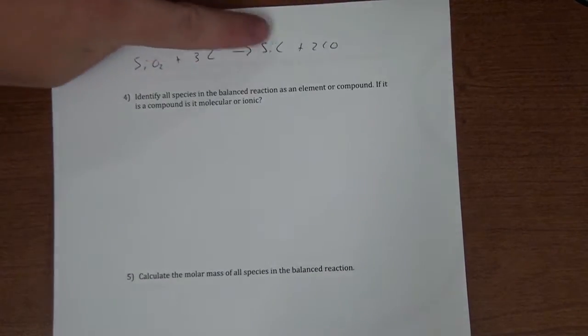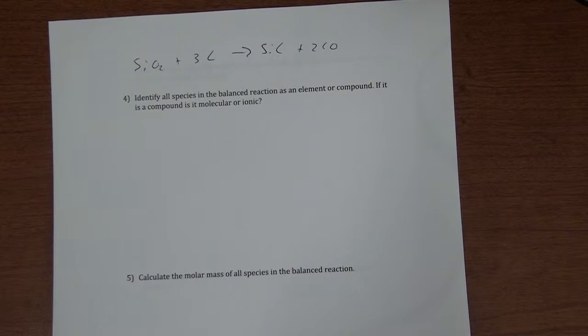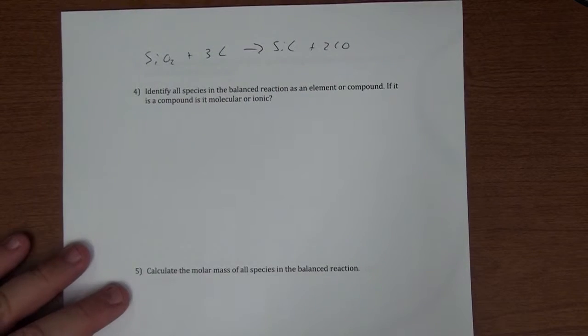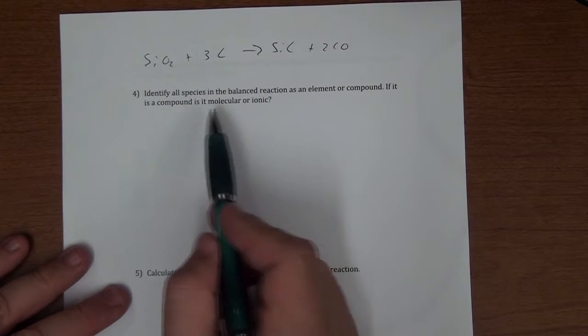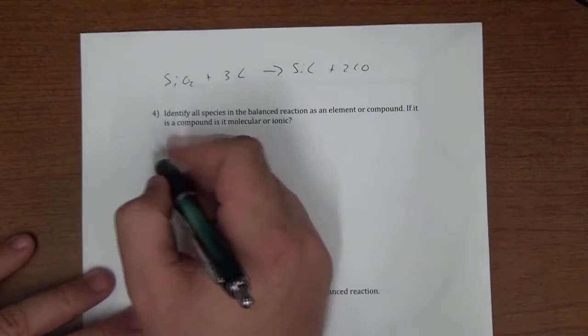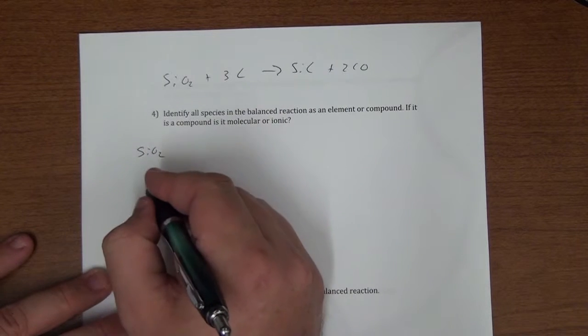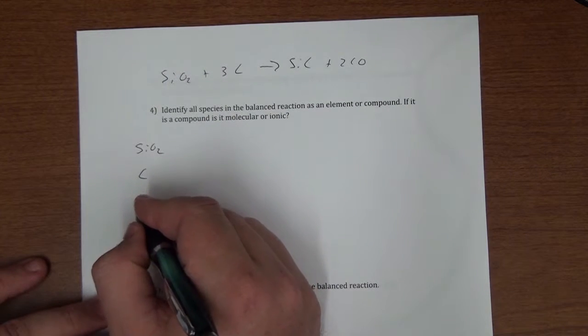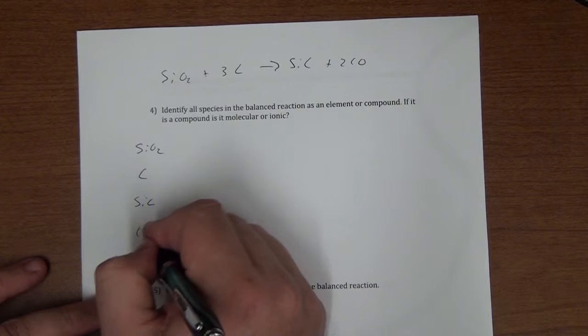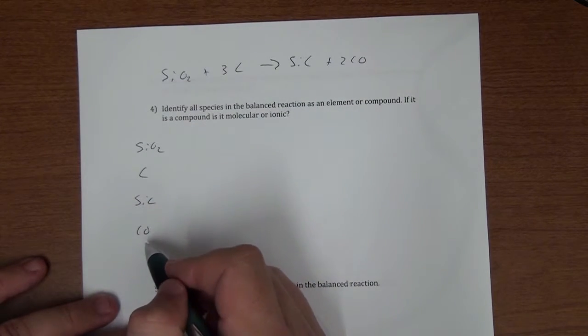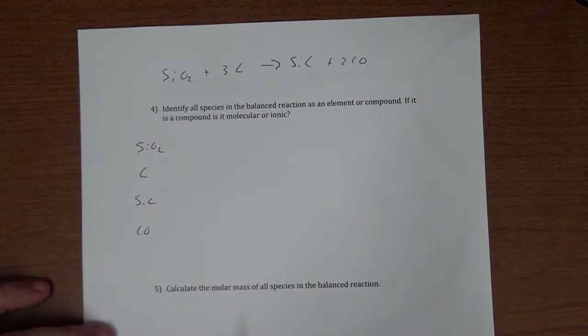So for each one of these, we're going to list whether it's a compound or an element. And then if it's a compound, is that a molecular or ionic compound? So we have SiO2, carbon, or graphite, excuse me, and silicon carbide, and carbon monoxide.